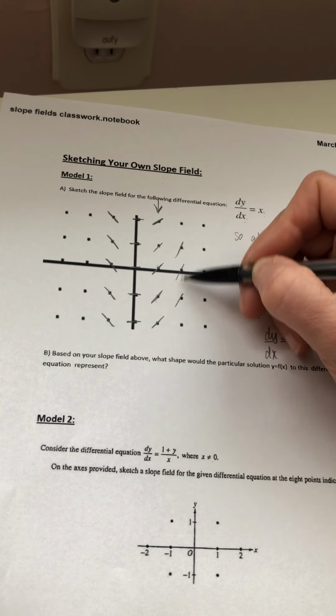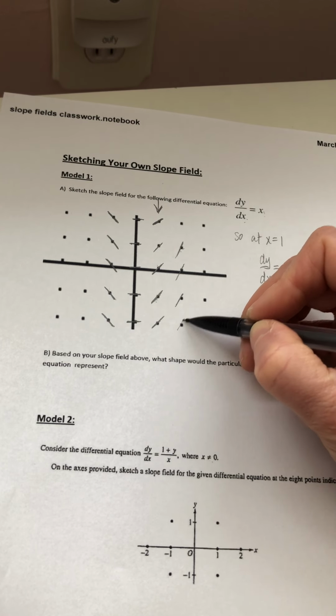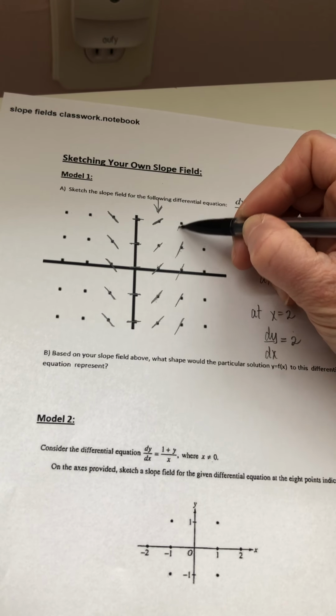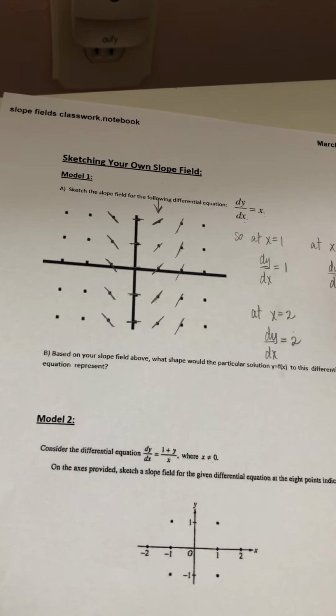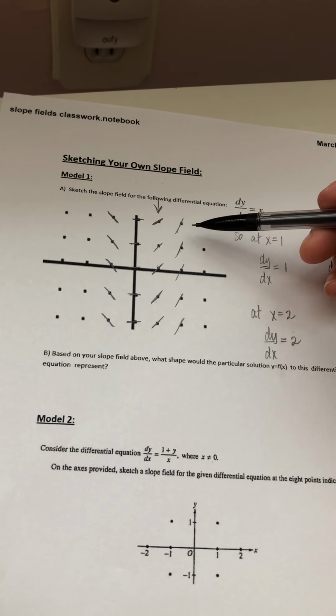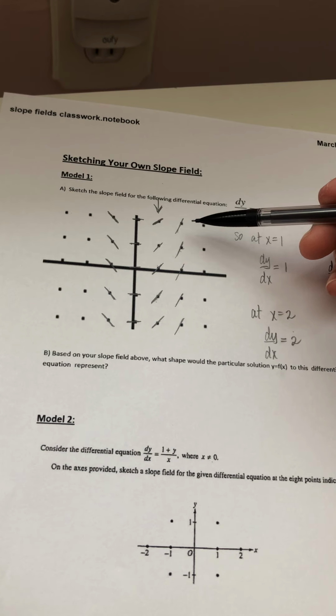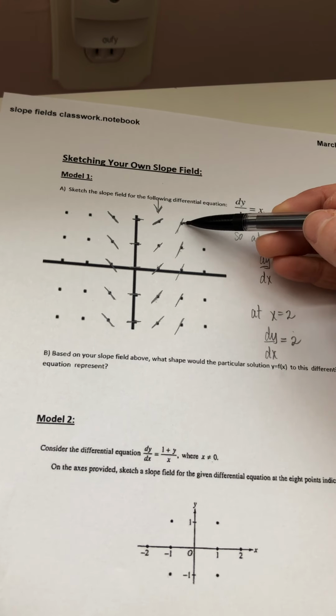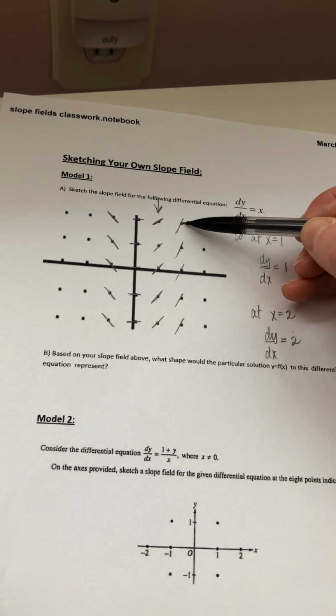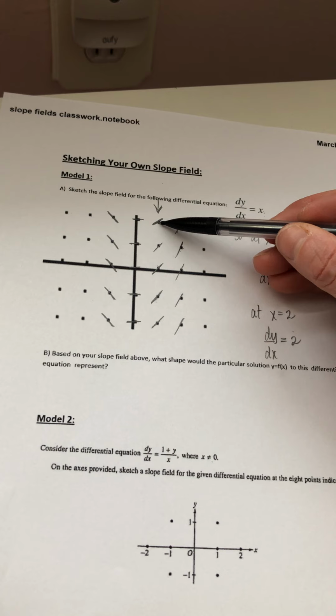And then when I draw these, I'm just basing it off of that first one. And how they grade these is, yes, it has to kind of look accurate, but they also grade it relatively speaking. In other words, your slope of 2 definitely needs to look steeper than your slope of 1.